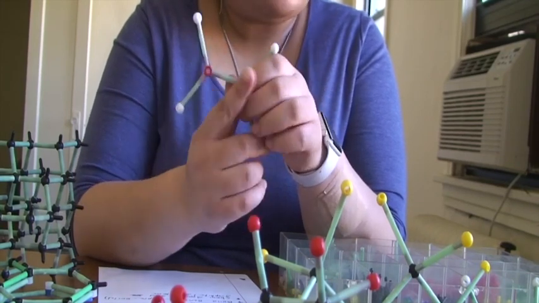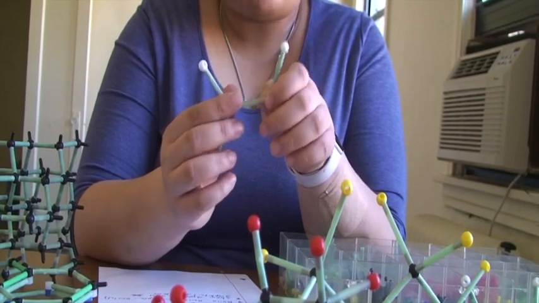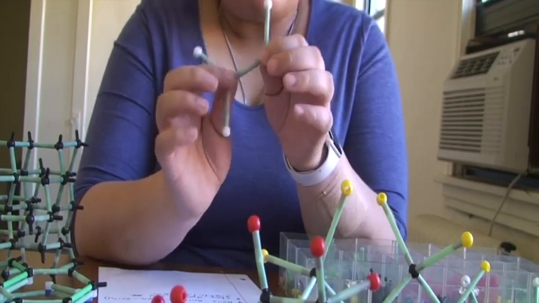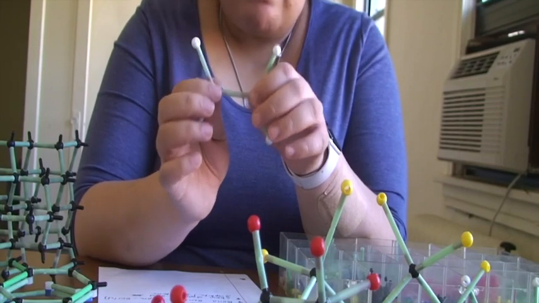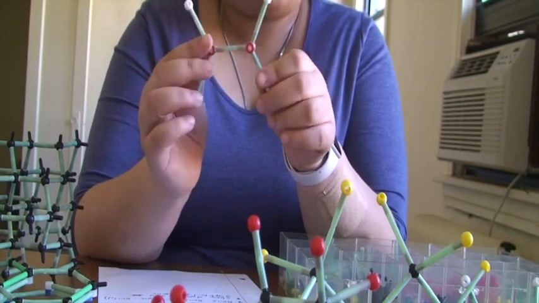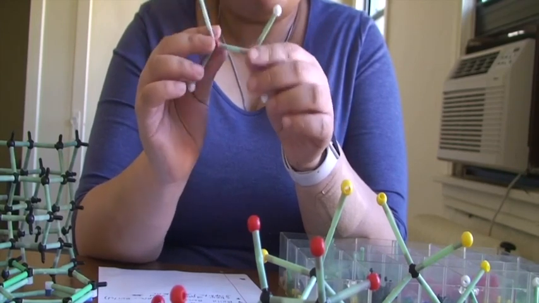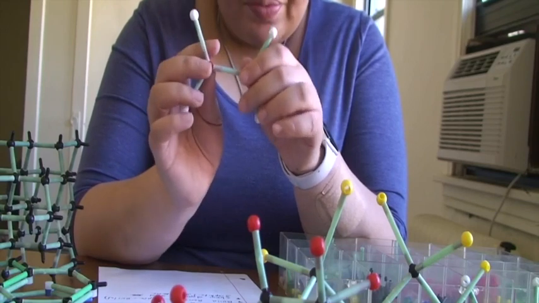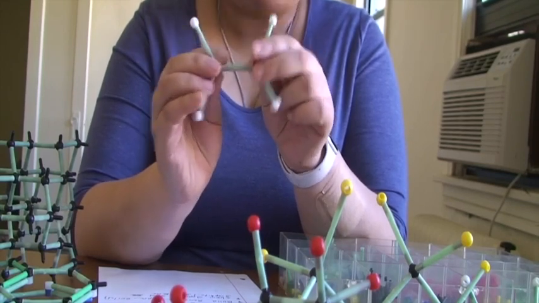And that's going to take a lot more energy than rotating around a single bond. So we get different conformations of molecules with double bonds, like cis-trans isomers, because you can't really rotate around a double bond as easily. So it's not as flexible.